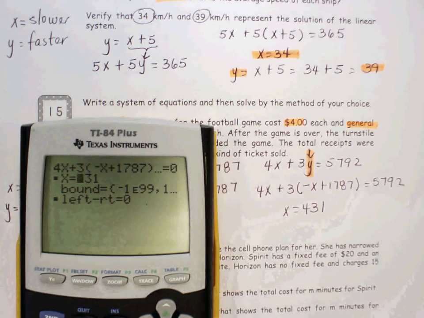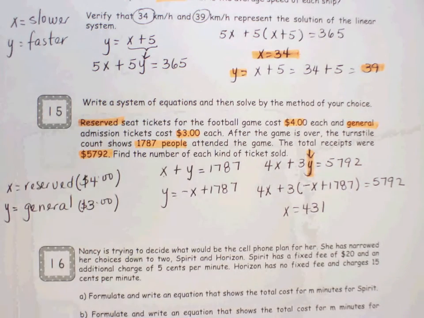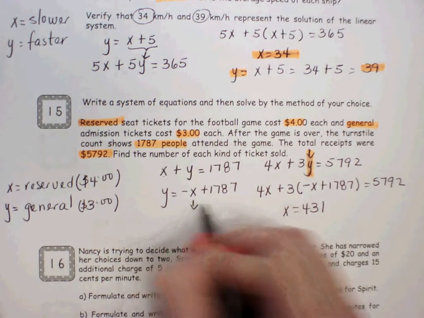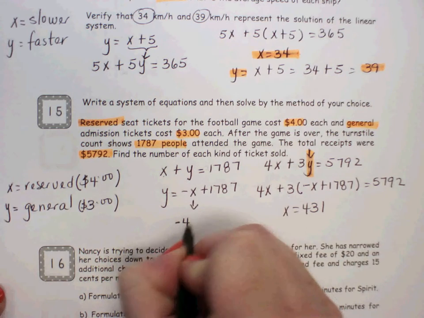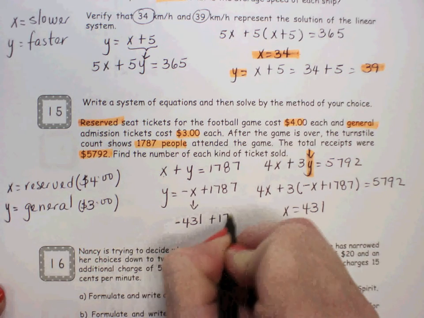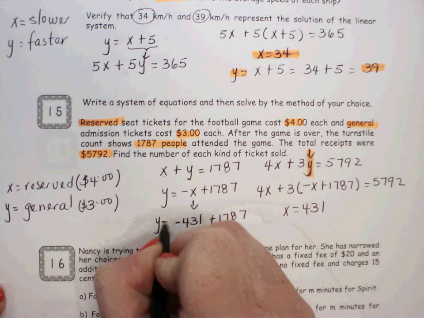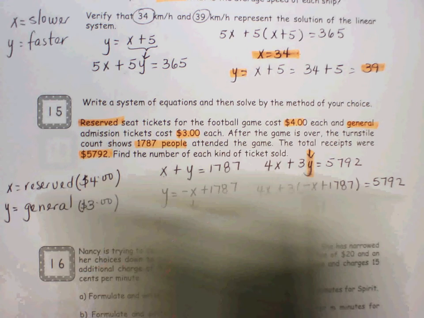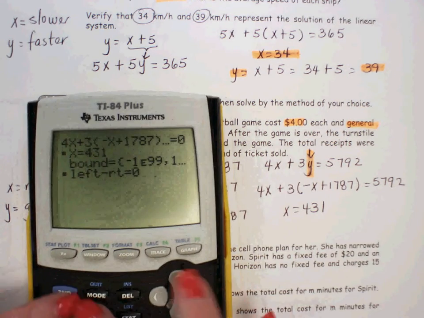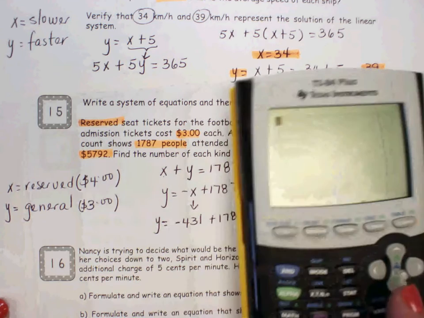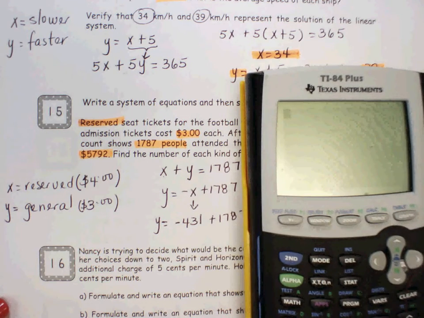Now I can go in and plug it in right there. So negative 431 plus 1787. Go ahead and do that math.